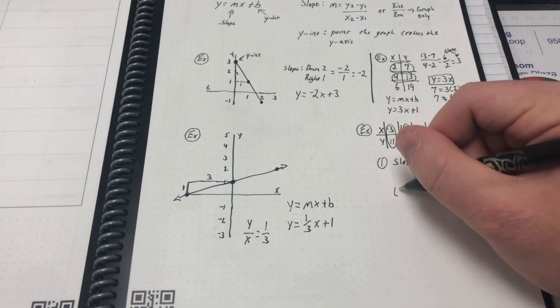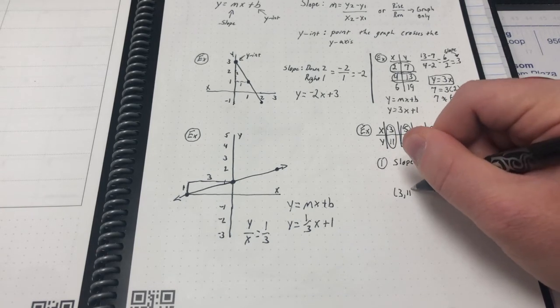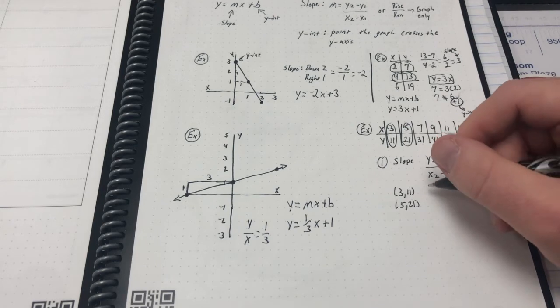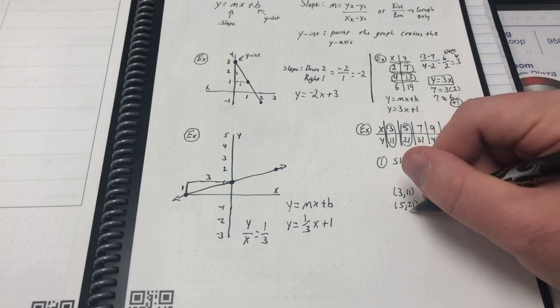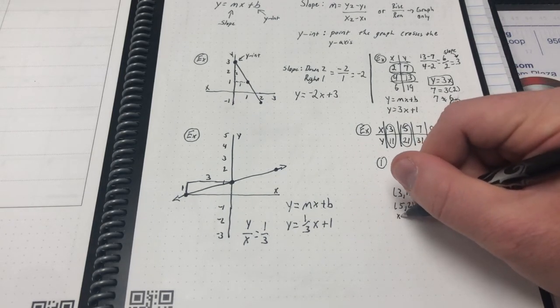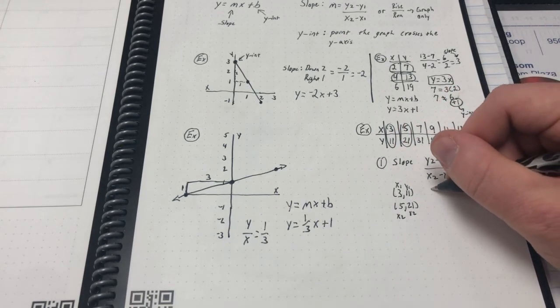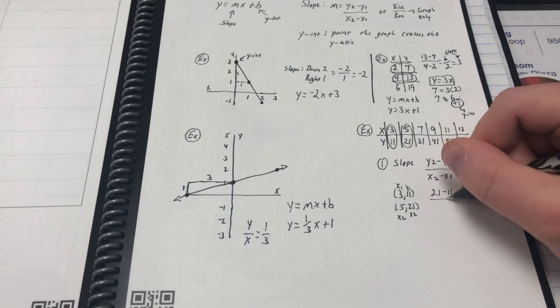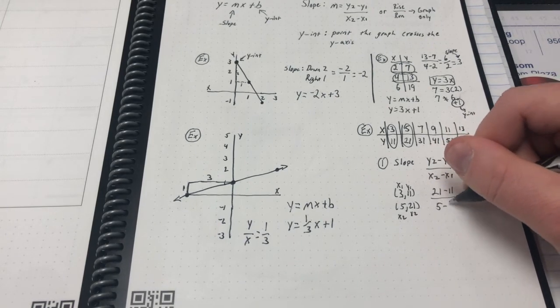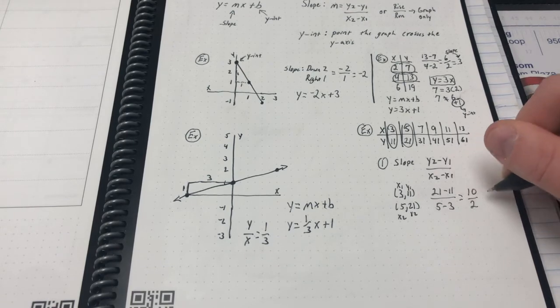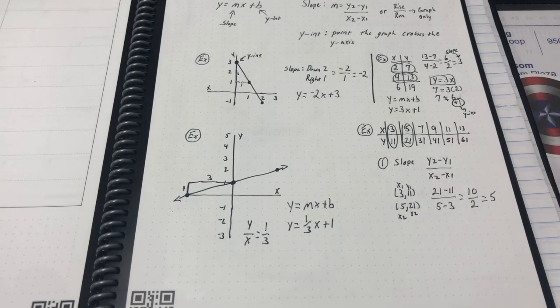That would be the points (3, 11) and (5, 21). When I substitute in, this could be y2, x2, y1, x1. So you get 21 minus 11 over 5 minus 3, I get 10 over 2, which is 5.